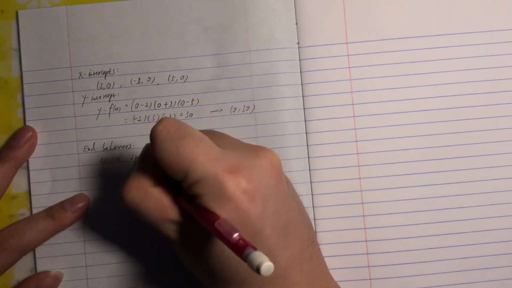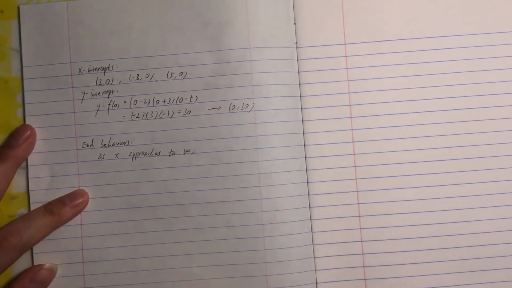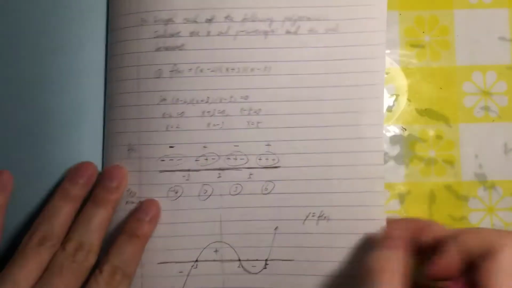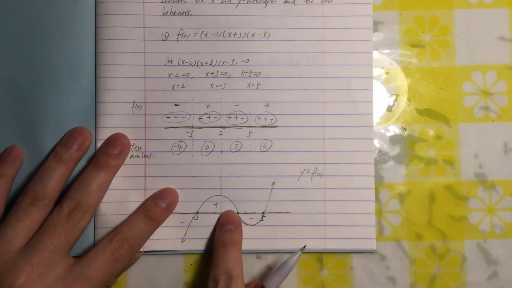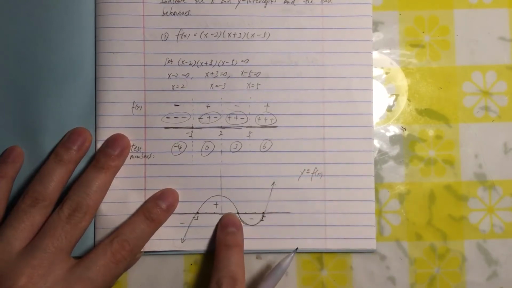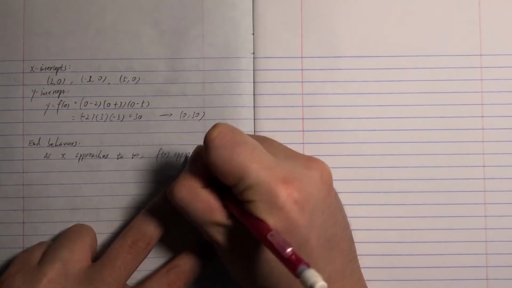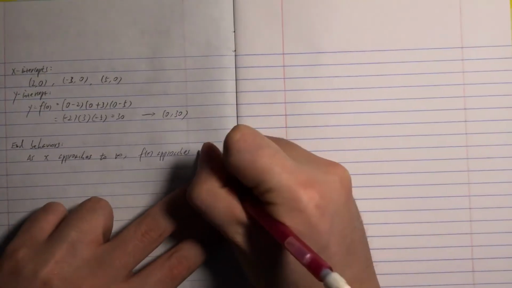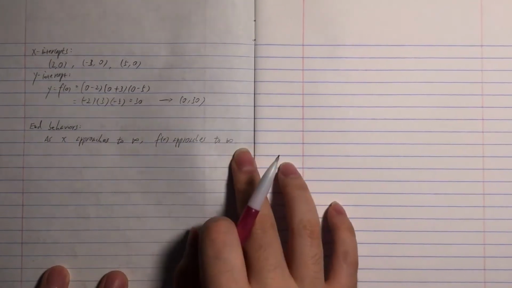So for the end behavior, we say this. As x approaches infinity, function f goes all the way up. So we say function f approaches infinity. As x approaches infinity, function f also approaches infinity.